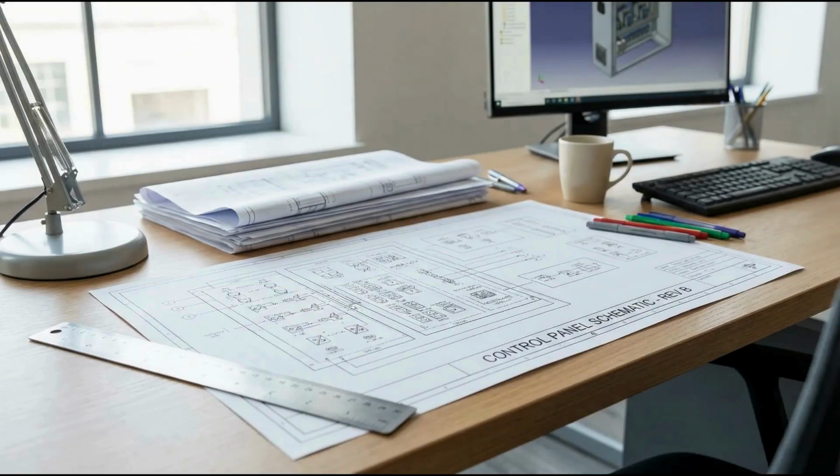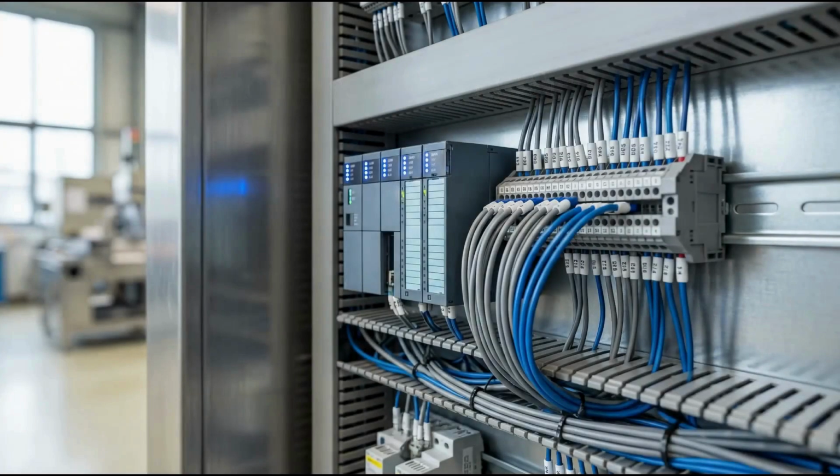Step 1. Define a clear design standard. Start with the basics: panel layouts, wiring conventions, labeling structure. Create a standard that every panel follows. Step 2. Standardize your PLC structure. Align your PLC platforms, programming style, and tag naming, so engineers aren't relearning systems every time.